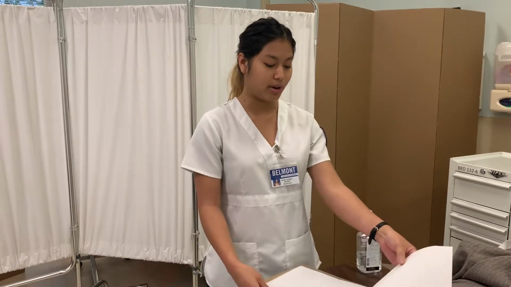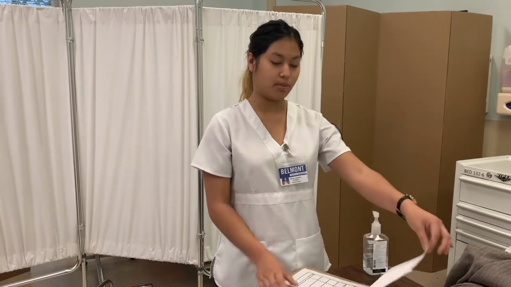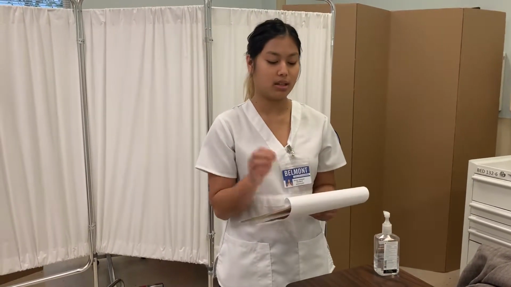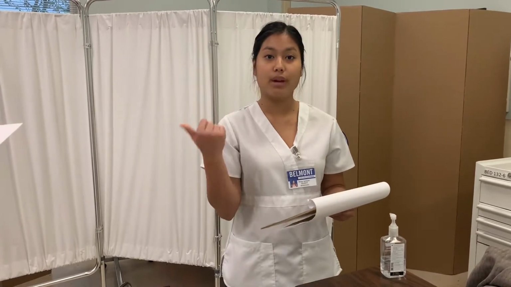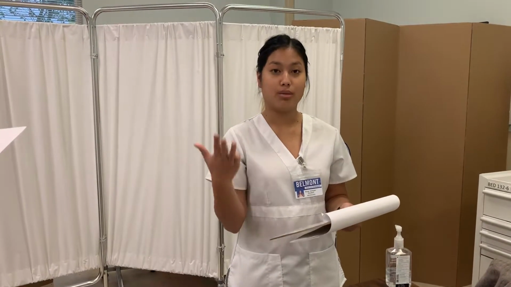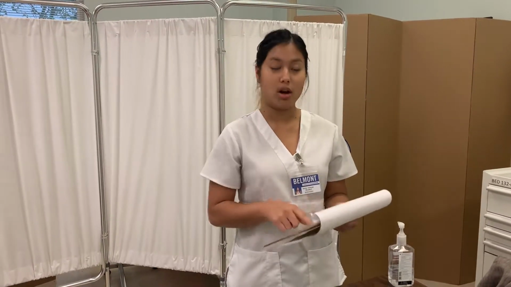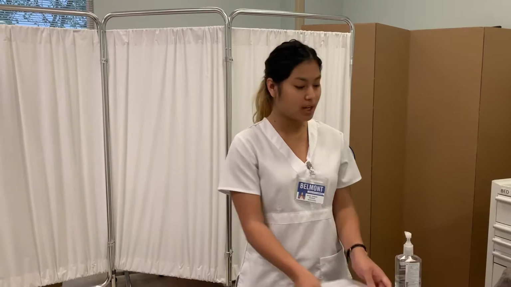I would cross-reference the MAR to the provider's orders and just ensure everything is correct: the right patient, right medication, right dose, right time, and right route that the medication is administered. So I would check all of that, and then I would gather the materials for the medication.